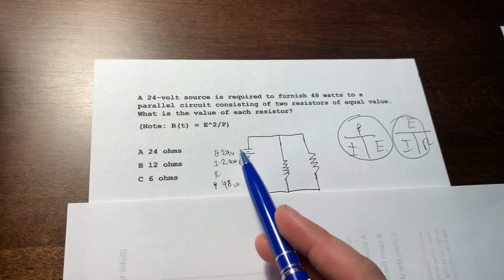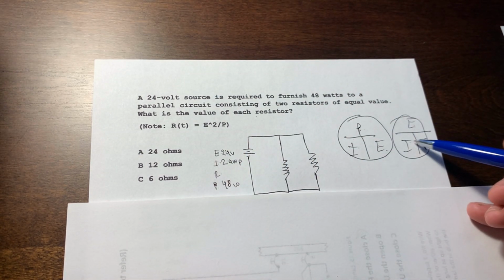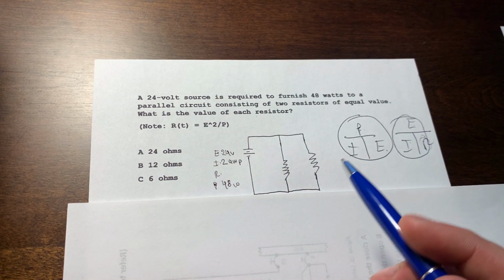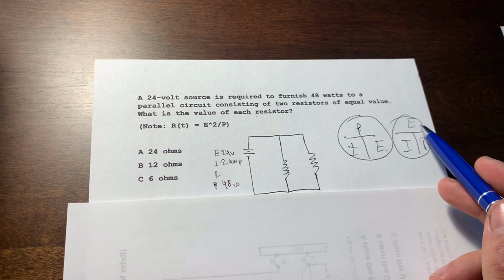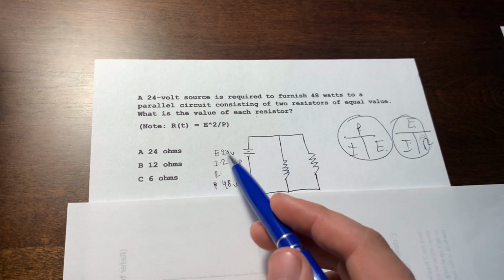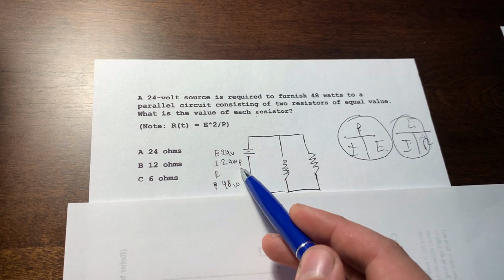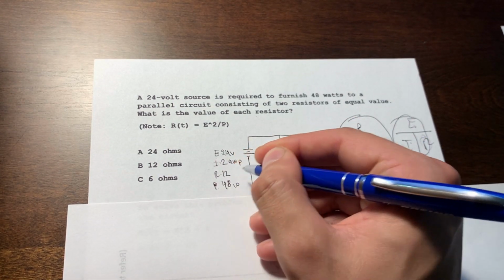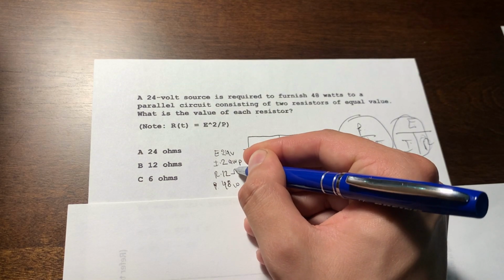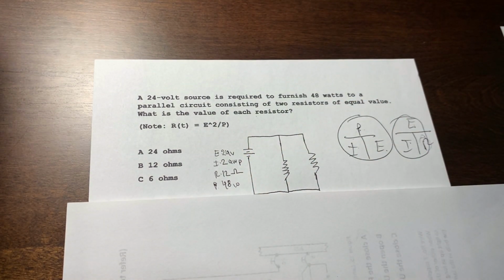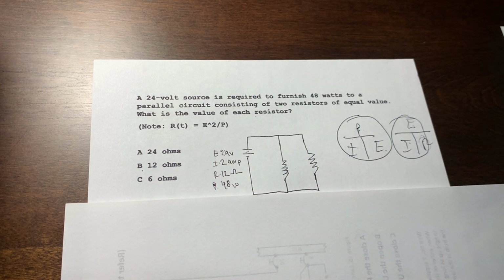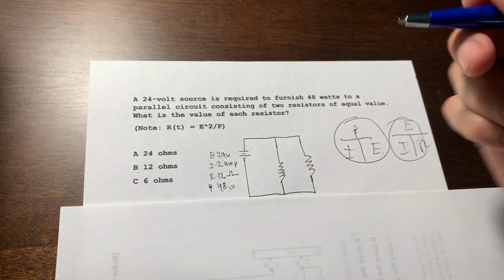So now E and I give us R. E divided by I, 24 divided by 2 is 12, which gives us total resistance. Now, if you got to this point, you're probably thinking the answer is B. Well, that's not true, because this is the total resistance of the whole circuit.